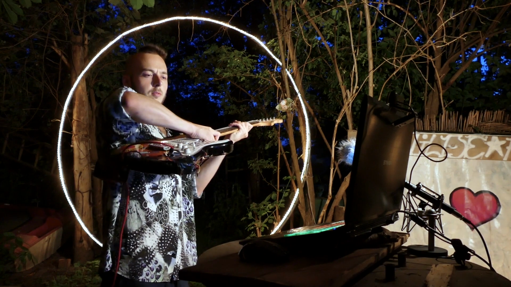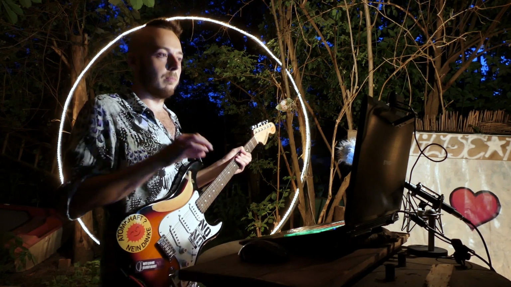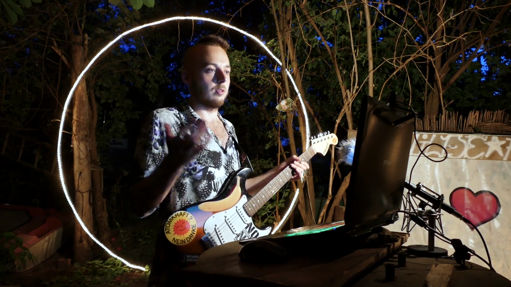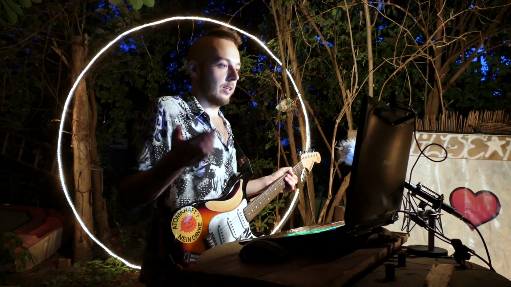Then if you fix it to the guitar or to parts of your body, wherever you want, you can use the movements, like this movement or this, to control parameters of music in Ableton. So you maybe change the pitch or, well, whatever. I'll just show you examples of what I did with it.